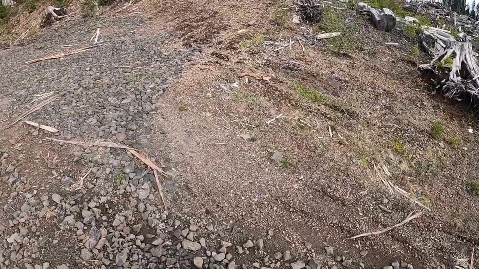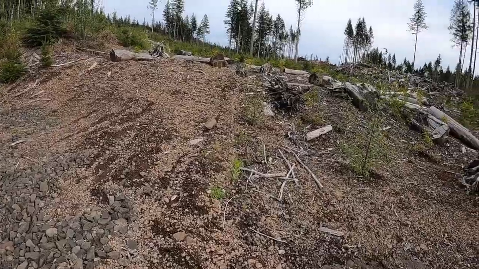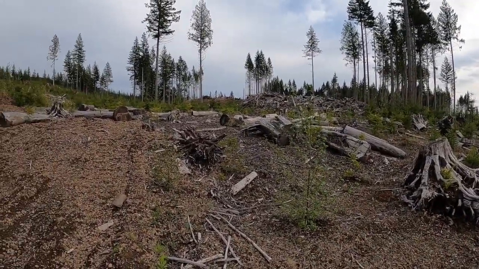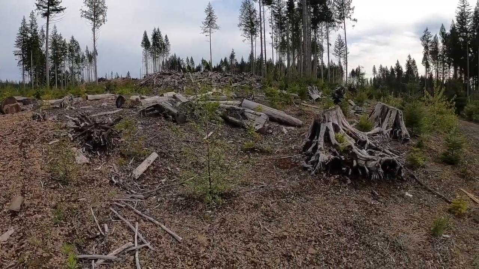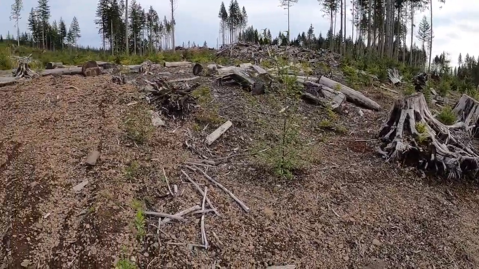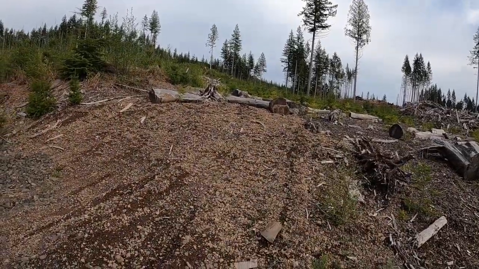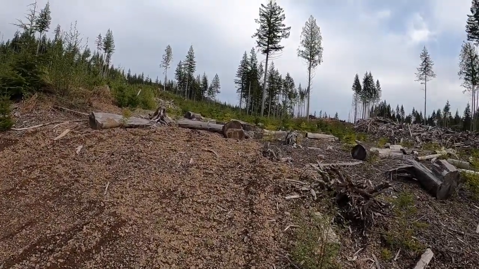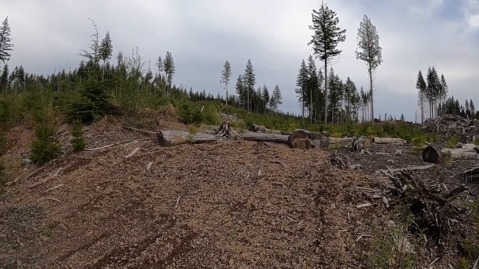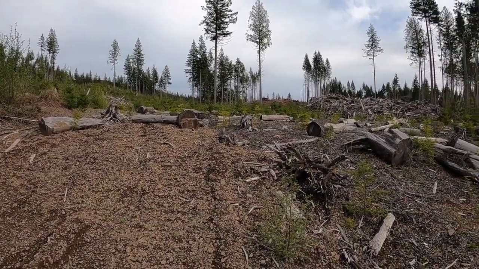All right, real quick here, I just want to show you another example of the impacts of logging, and particularly landings, on compaction and tree growth. This is a sale that was cut about 5 or 6 years ago. And so the trees are about 5 years old. It was cut about 6 years ago.